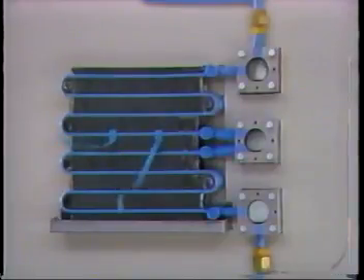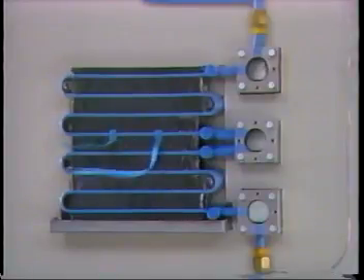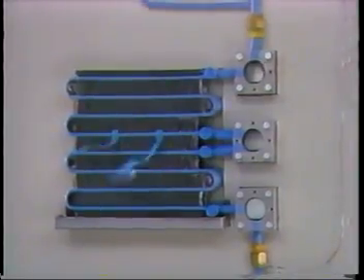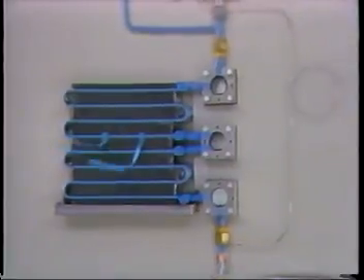We have studied the basic function of the refrigerant in a car air conditioning system based on the assumption that the proper amount of refrigerant has first been supplied.